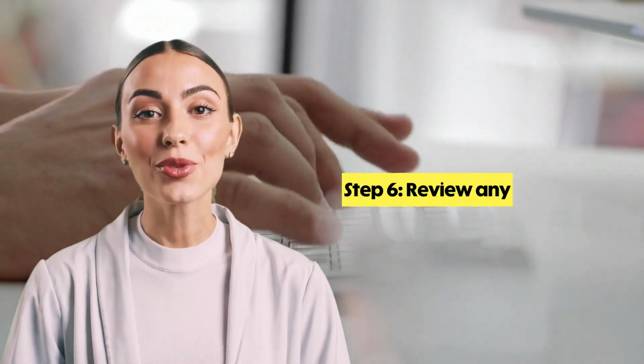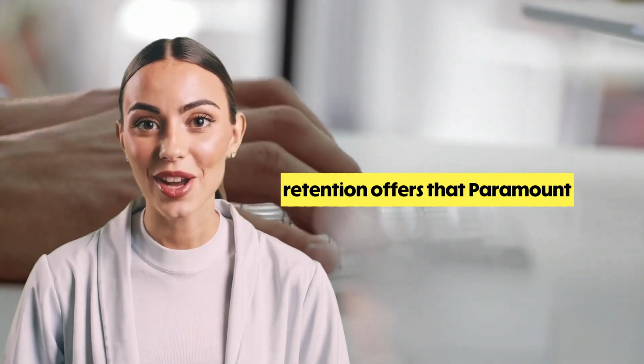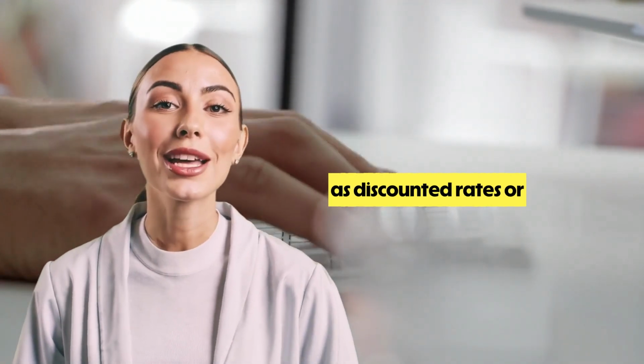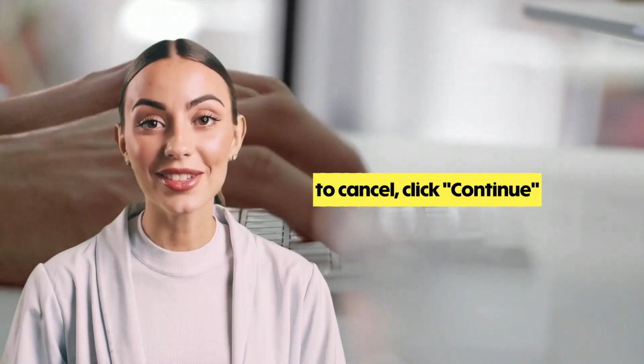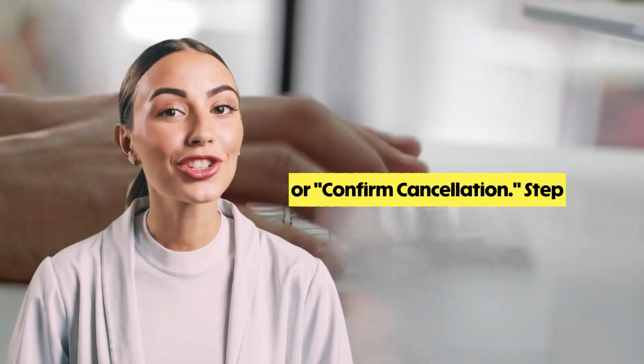Step 6. Review any retention offers that Paramount Plus might present, such as discounted rates or pause options. If you still want to cancel, click Continue or Confirm Cancellation.